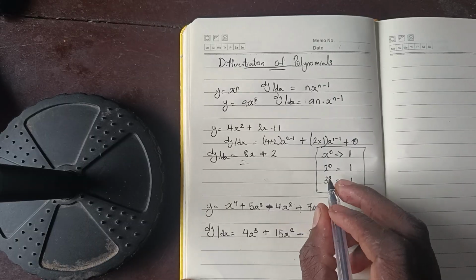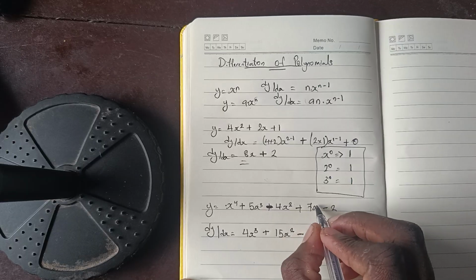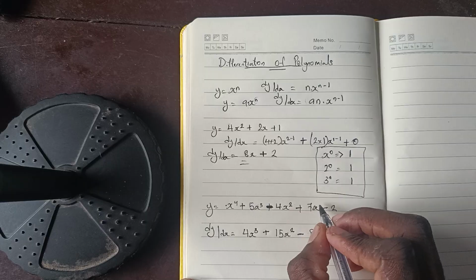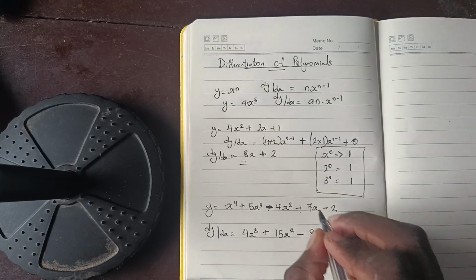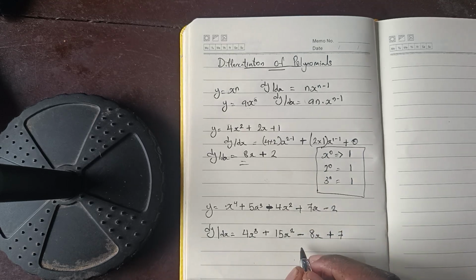This x is 1, like I said earlier. Anything that is above 1 would have 2, 3, 4 upward. So it will be 7 multiplied by 1, 7, x to power 1 minus 1, it will be 0. So this is our answer.